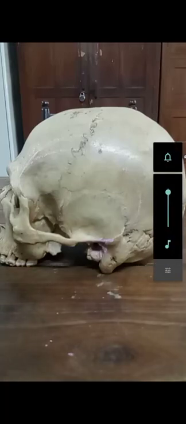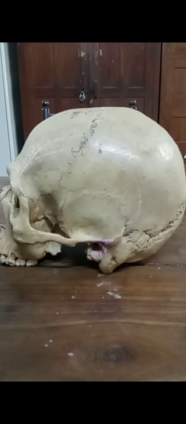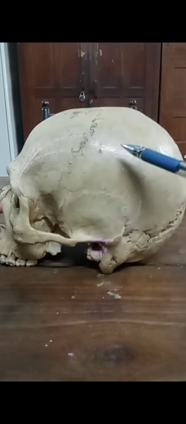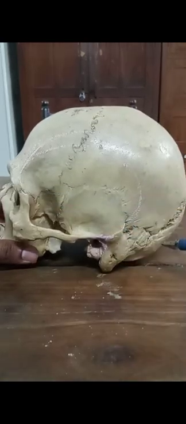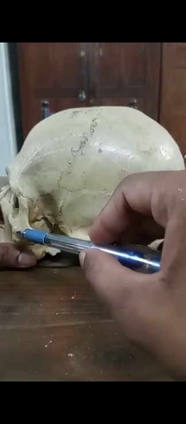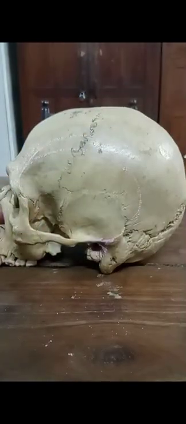Hello students, today I am going to teach you the norma lateralis. Bones seen in norma lateralis are the frontal bone, parietal bone, temporal bone, greater wing of sphenoid bone, the occipital bone, zygomatic bone, the maxilla and the nasal bone.